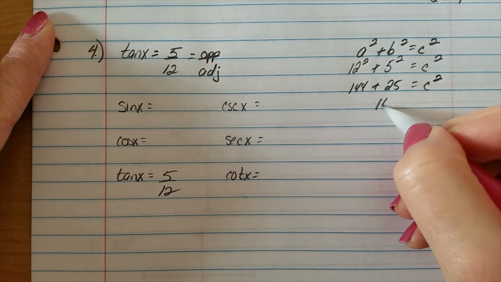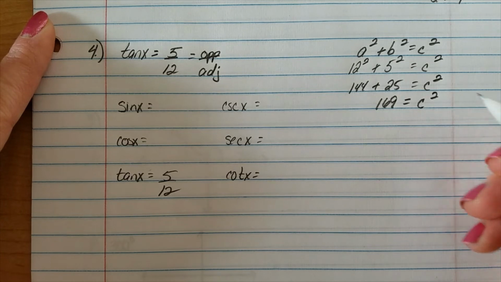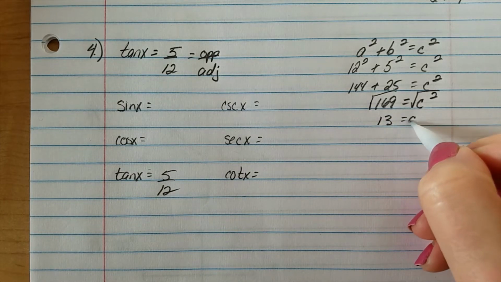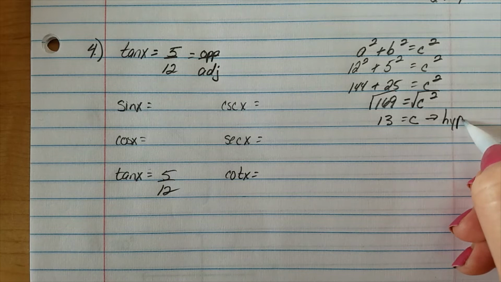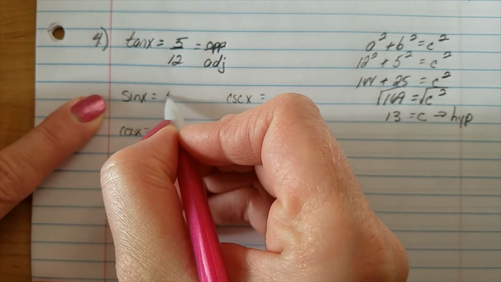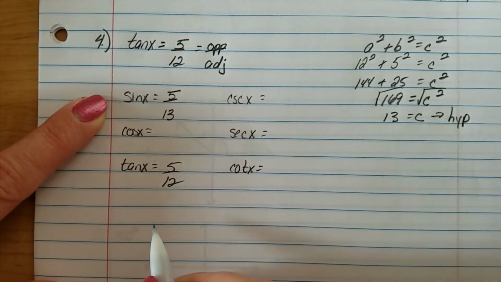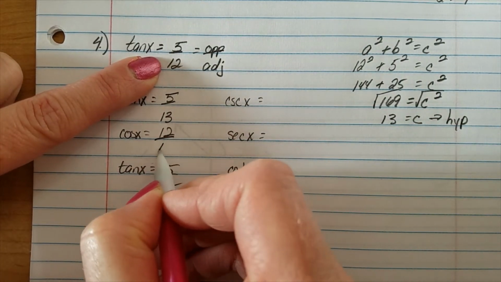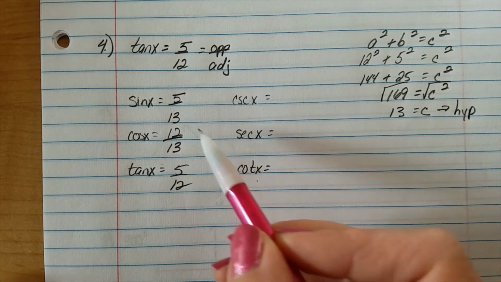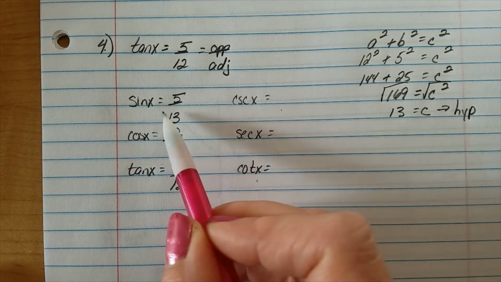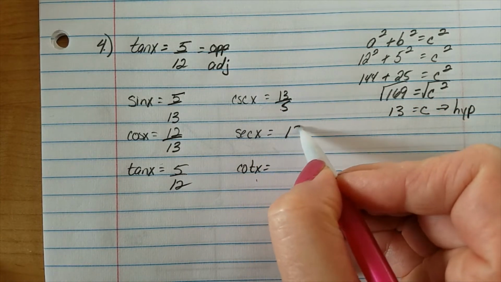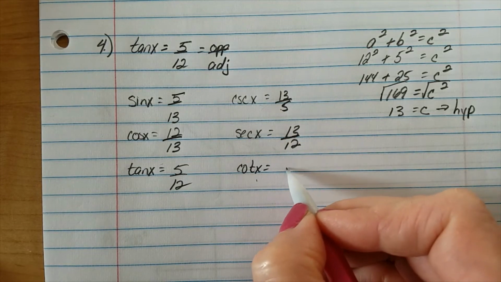Let's add. We get 169 equals c squared. Again, we're going to take the square root of both sides. Square root of 169 is 13. Okay, so this is my hypotenuse. Let's go ahead and fill in our 6 trig ratios. Sine is opposite over hypotenuse. Hypotenuse is 13. Cosine is adjacent over hypotenuse. Tangent we were given. Now, these are your reciprocal ratios. So once you have these three, these are really easy. Flip your fraction. 13/5. Secant is the reciprocal to cosine. That is 13/12. And cotangent is going to be 12/5.